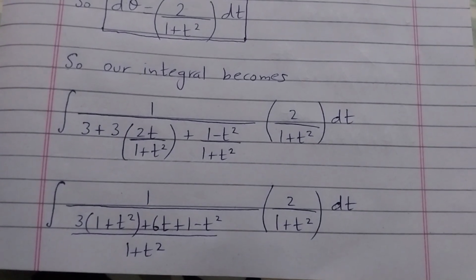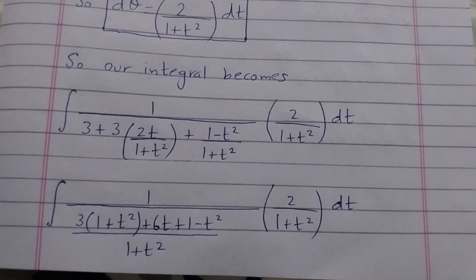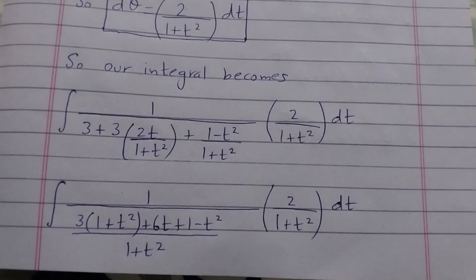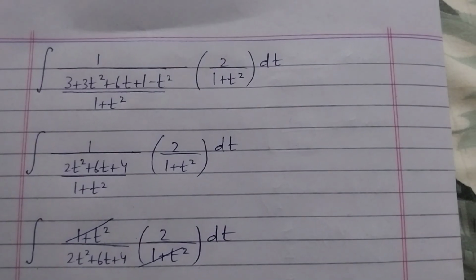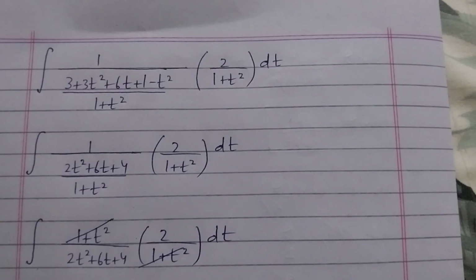And we need to do some simplification in the denominator. So 1 over, when we take the LCM of these three fractions, we get 1 plus t squared, and in the numerator we get 3 times (1 plus t squared) plus 3 times 2t, which is 6t, plus 1 minus t squared. So we get 1 over (3 plus 3t squared plus 6t plus 1 minus t squared) over (1 plus t squared), times 2 over 1 plus t squared dt.